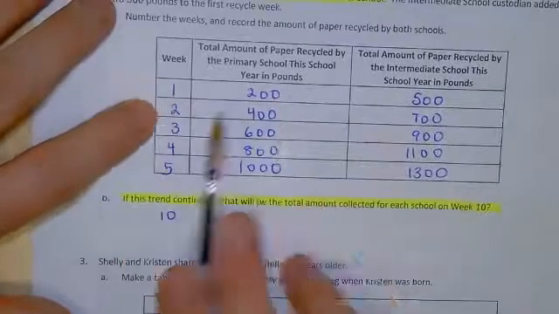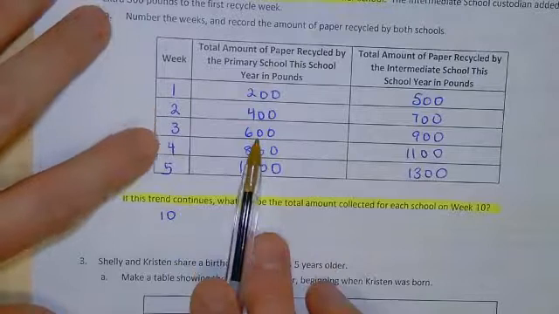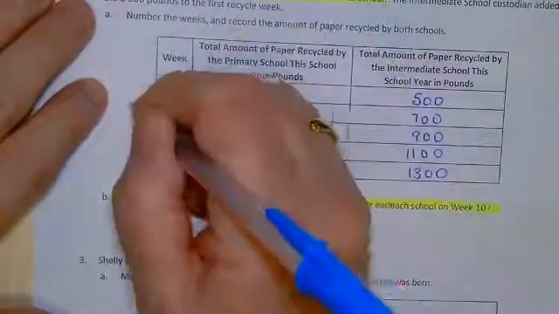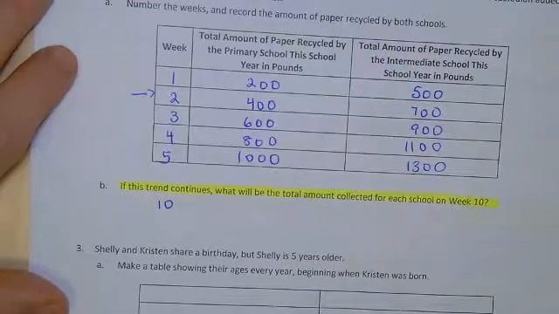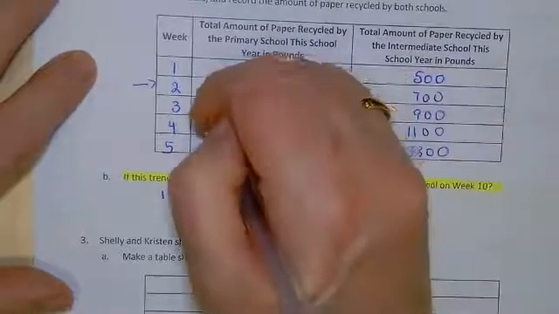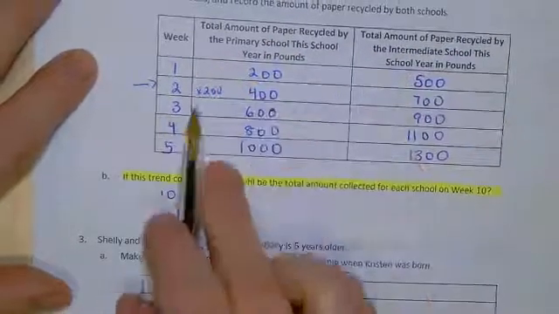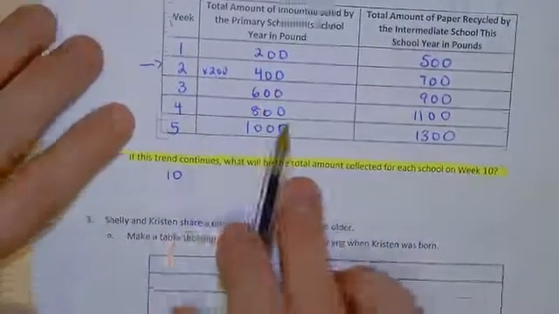What's the pattern? Week 2 is 400, 600. How do I get from there to there? I got to multiply by what? You have to multiply by 2. 2 times 200, right? 3 times 200, 4 times 200.